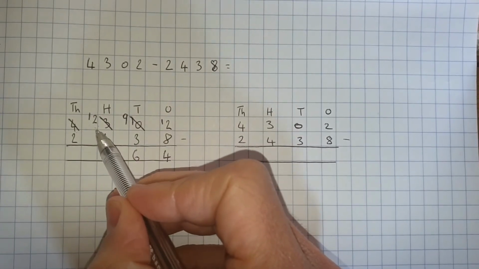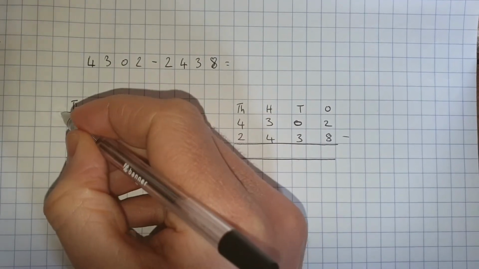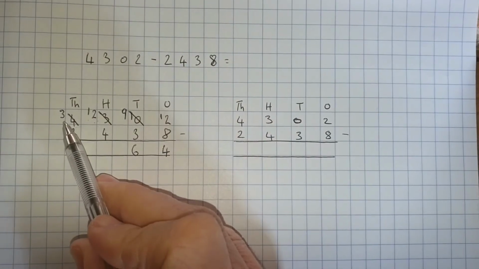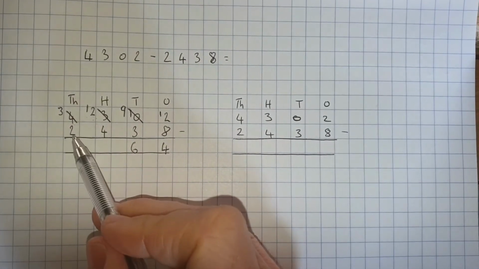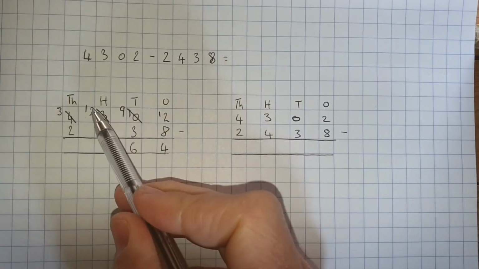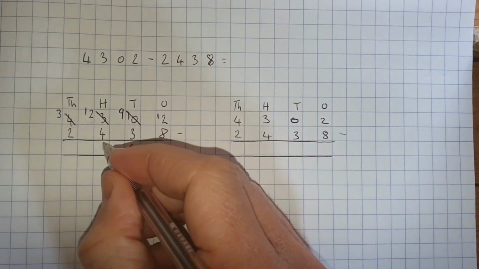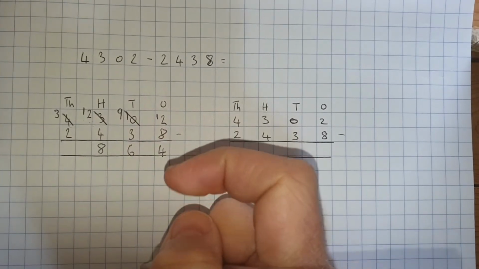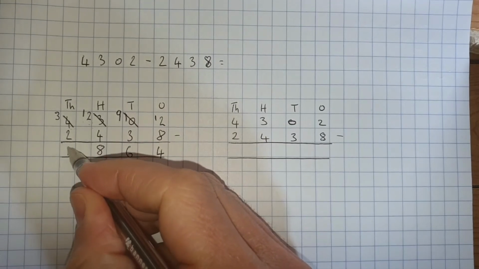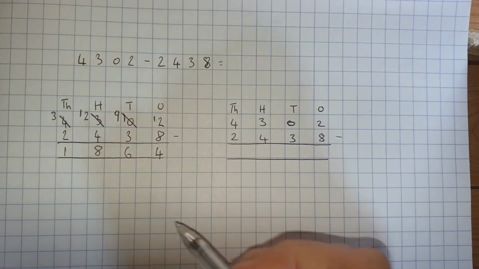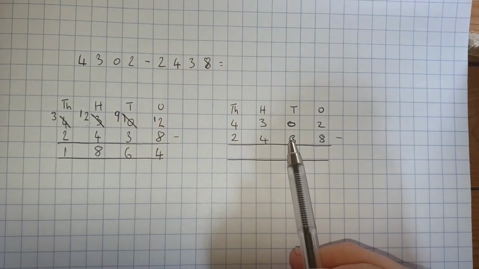So this is now 1,200 or 12 sets of 100. And it leaves me with 3,000 in my thousands column. So 12 sets of 100 take away 4 sets of 100 is 8 sets of 100, and 3,000 take away 2,000 is 1,000.